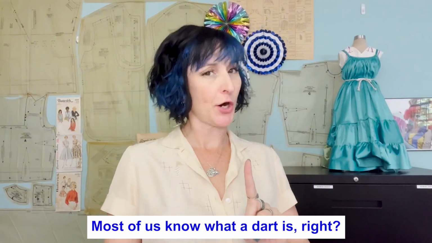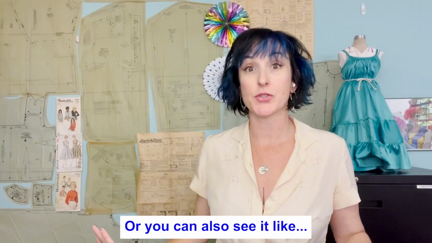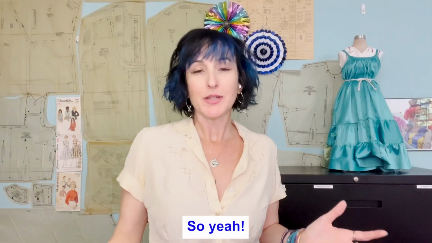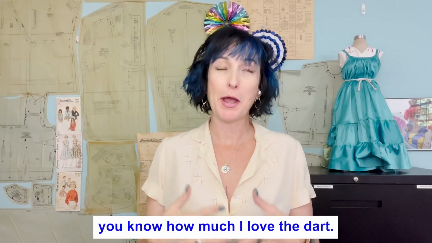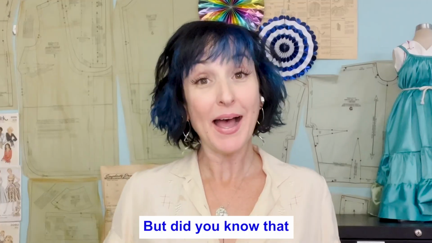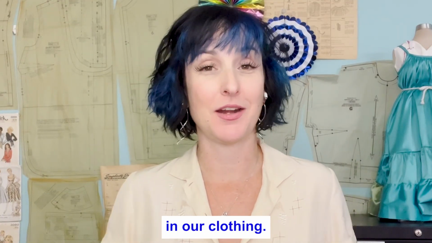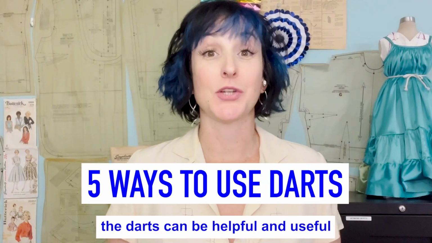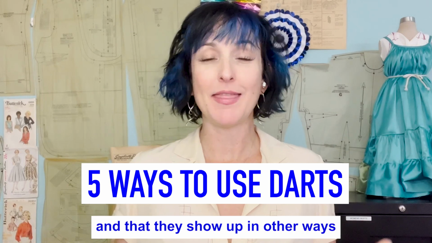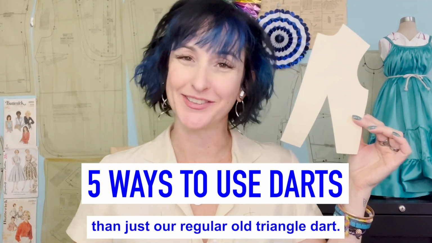Us know what a dart is, right? This. Also, on a pattern, it shows up like this, or you can also see it like this one. So yeah, you might know what a dart looks like, and if you've been following me for any length of time, you know how much I love the dart. But did you know that there are other ways that darts are also included in our clothing? Today for Tricky Thursday, that's what I want to talk about: 5 ways that darts can be helpful and useful, and that they show up in other ways than just our regular old triangle dart.